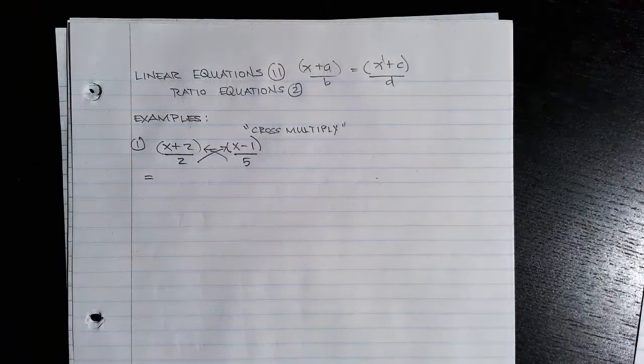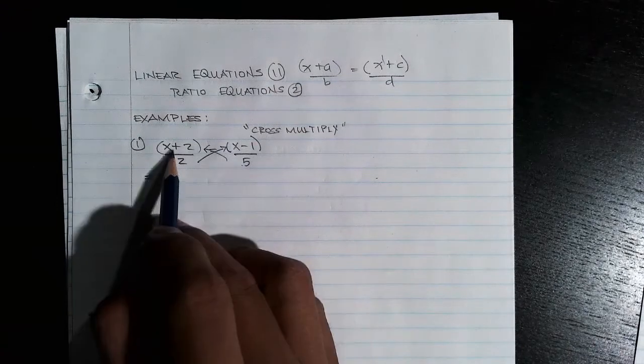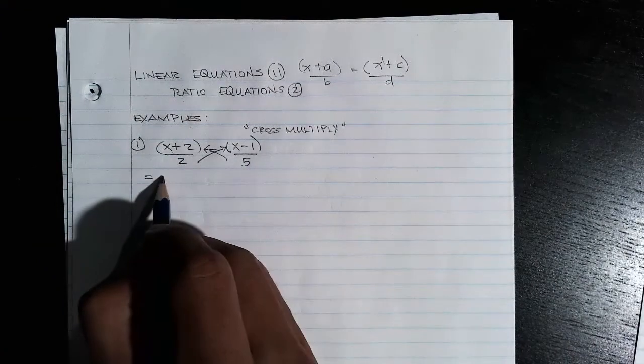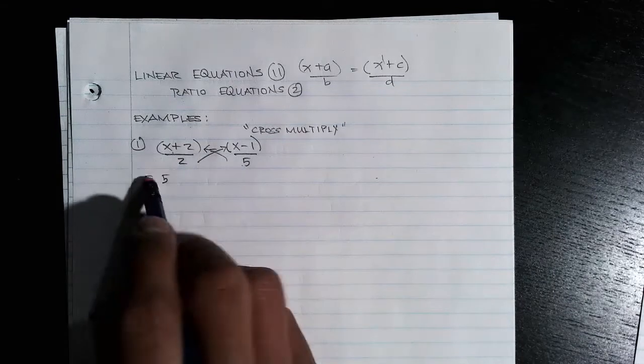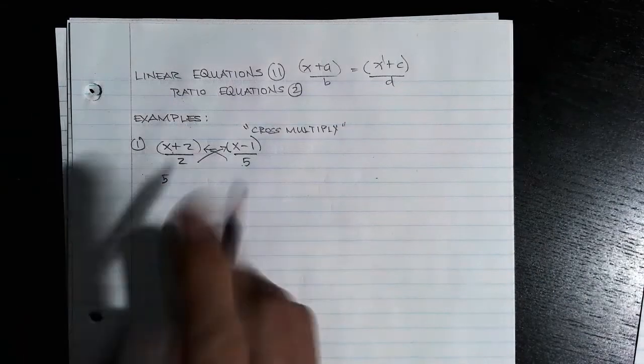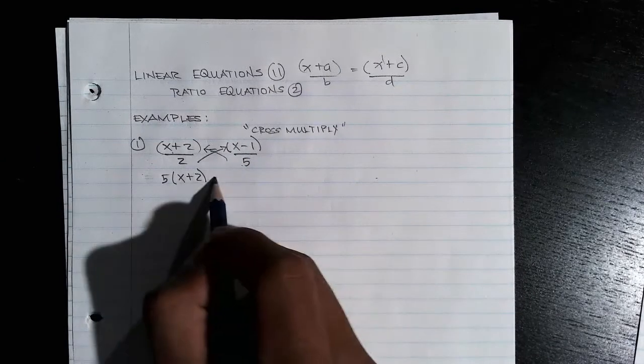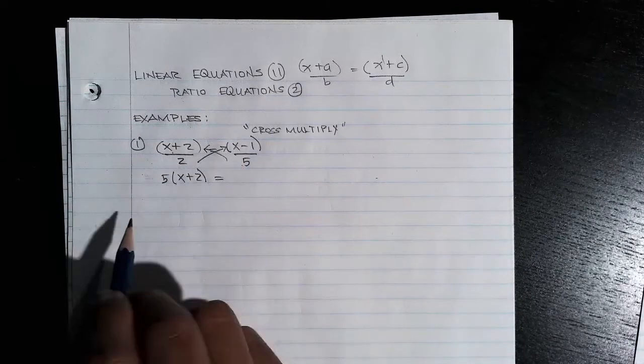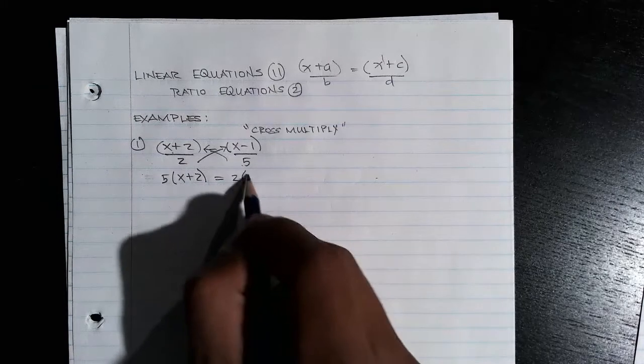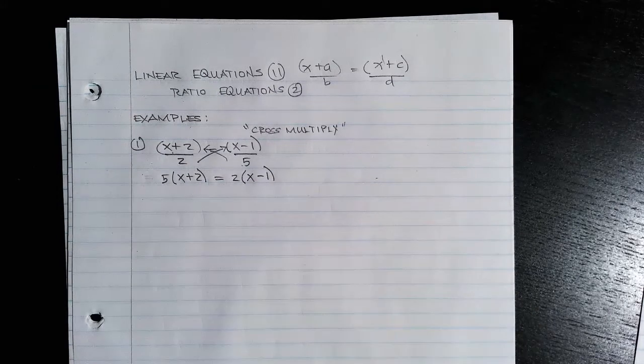And you'll be okay. So in this case, 5 will multiply with this x plus 2, which is going to be equal to 2 times x minus 1.